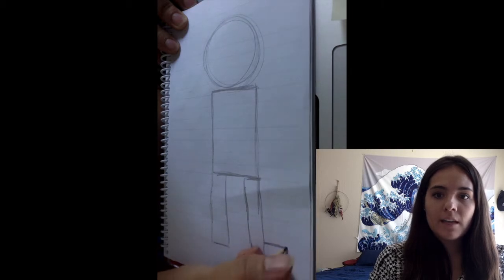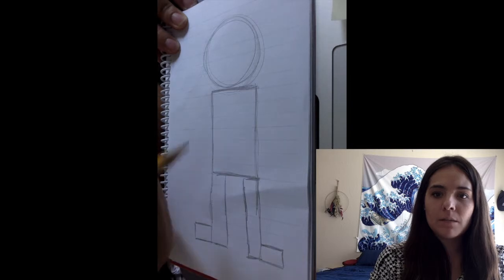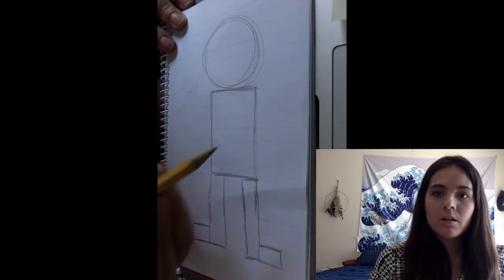Now I'm drawing a little tiny rectangle. What do you think that might be? Feet. Nice. All right, so now we have a couple of legs. What's our body missing? Arms. I'm going to go up to that point, which is a shoulder.